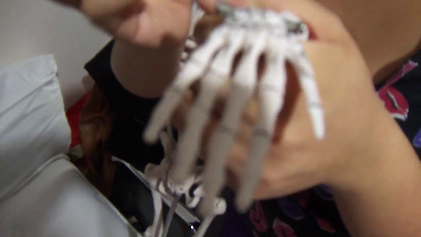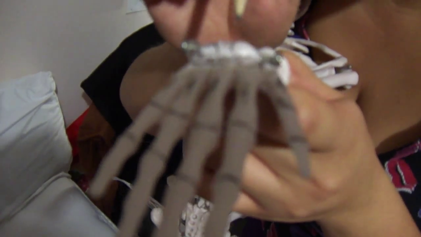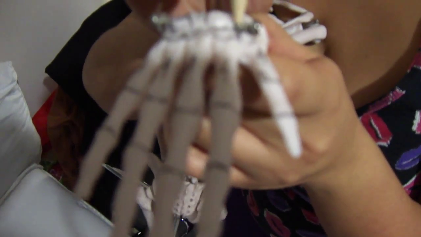It's hard for me to see this way. So the first is the scaphoid. The scaphoid bone would be right here. This bone, scaphoid bone. Then next, they're asking for the lunate.